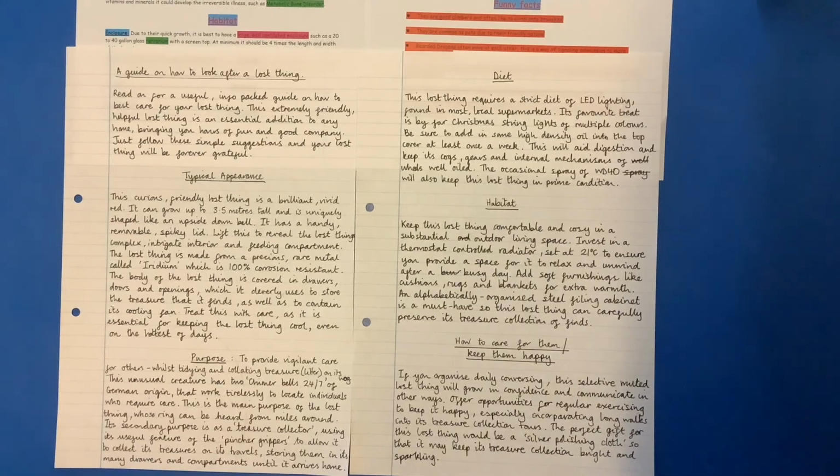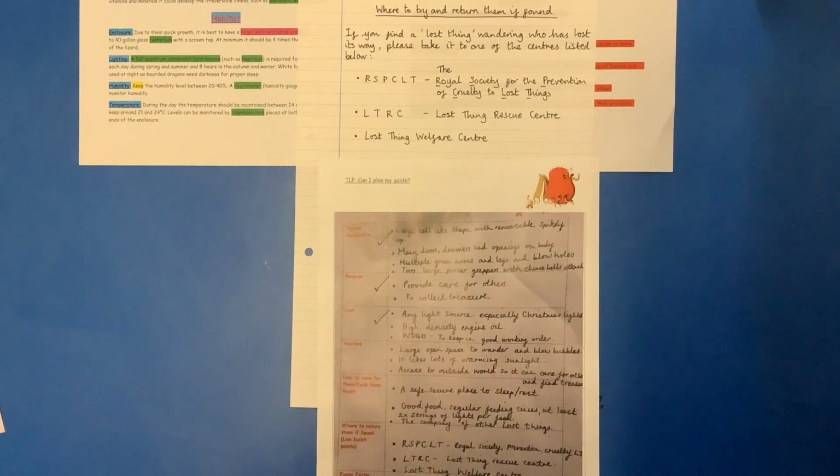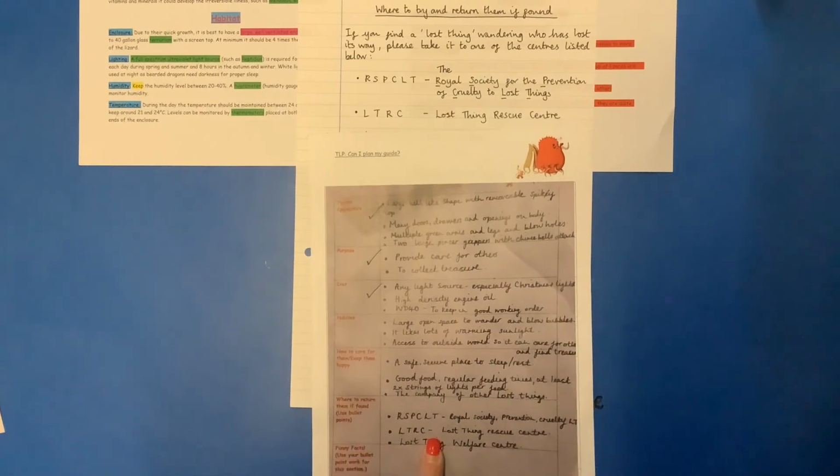So notice I've got some imperative verbs in there and also some technical language. So I'm still showing off those skills. Okay, for this section, where to try and return them if found, you can magpie my first sentence. If you find a lost thing wandering who has lost its way, please take it to one of the centres listed below. And hopefully when you wrote your plan, you had a go at making some up on your plan.